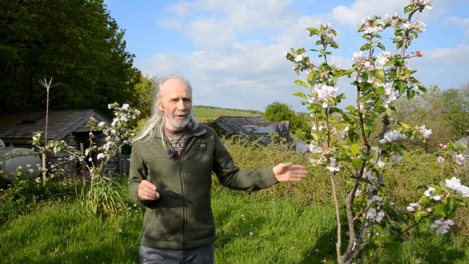So here we have what we understood to be a Leathercoat Russet, and you can go online and do a search and say what is the pollination group for Leathercoat Russet, and I can't honestly remember what it was, but it became irrelevant when we realized a few years in, when this tree finally flowered and finally fruited, that this was not a Leathercoat Russet. And so that whole point of choosing a variety with a particular pollination group kind of went out the window at that point.